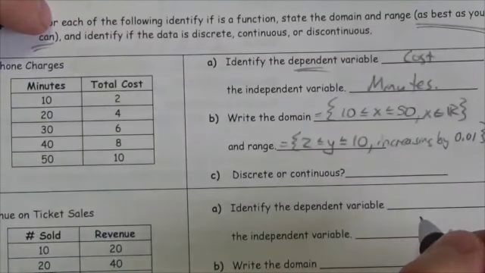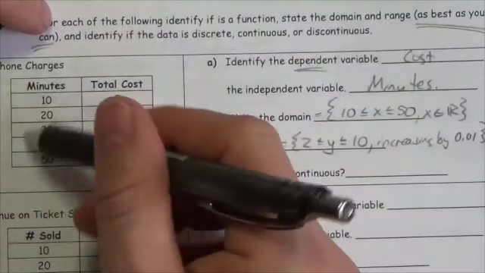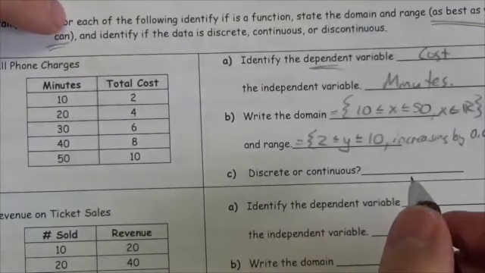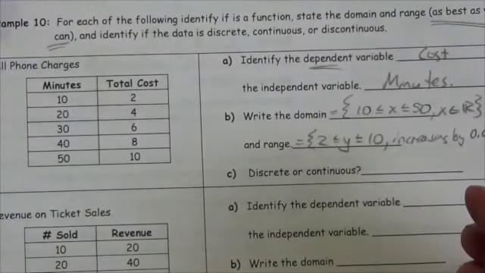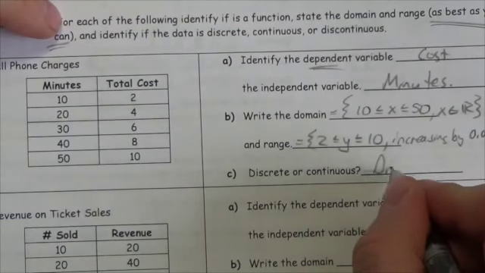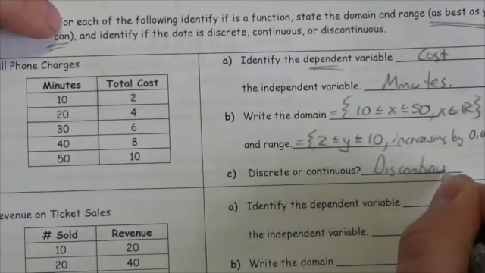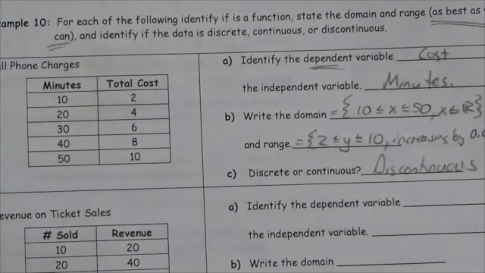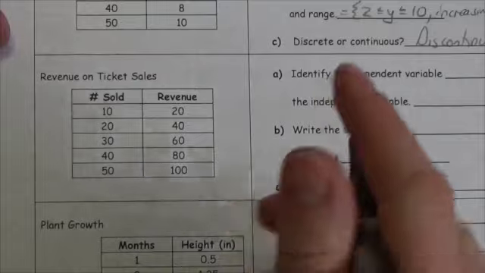Now, is this going to be discrete or continuous? Well, the amount of time you use is continuous, but the amount of money that you spend is going to be discrete. You can't break it up beyond that. So remember, this is going to mean discontinuous. It's a little bit continuous, a little bit discrete. Let's take a look at this next one here.